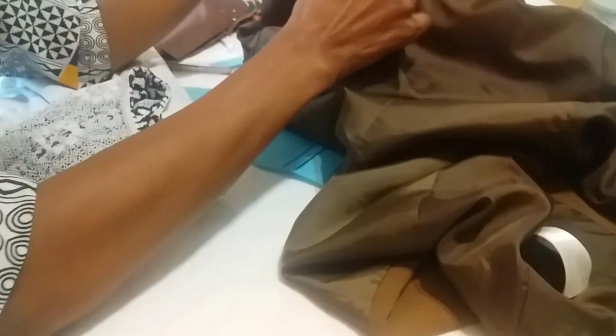And we also have a shaped facing at the center back. Now you have a lining in this, so do you need to have a facing at the center back? Not necessarily, but it does give a more structured look when the garment is on. And it gives a nicer look inside as well, I believe.